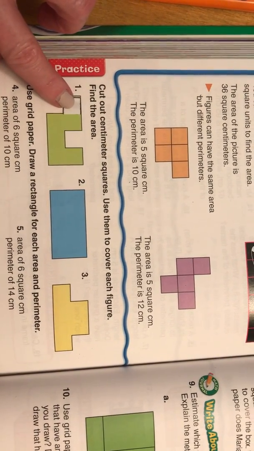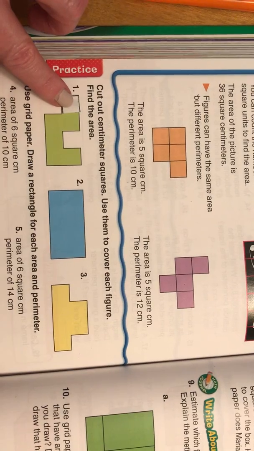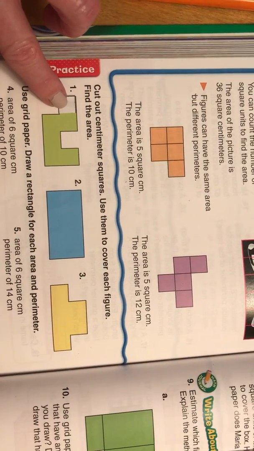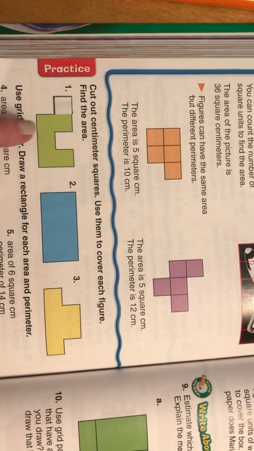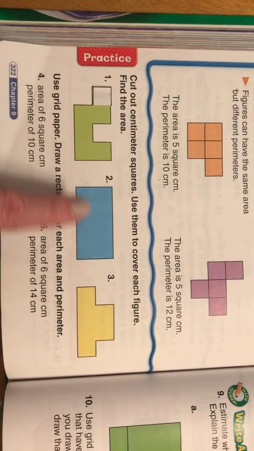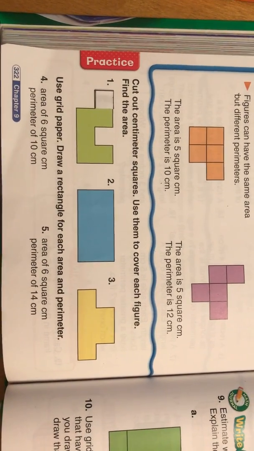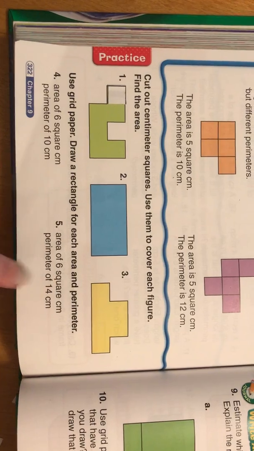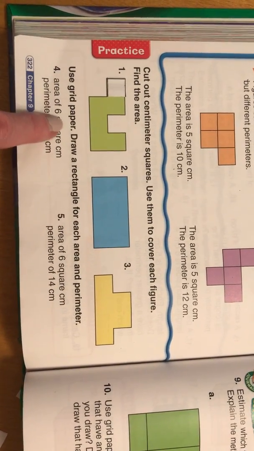Now some of you might even be able to just take a look at this and figure it out from the one that I've placed here. You might be able to figure out what the area of this shape would be. But you can go ahead and count those out and try and figure out the areas for 1, 2, and 3. And then for 4 and 5, it says use grid paper.